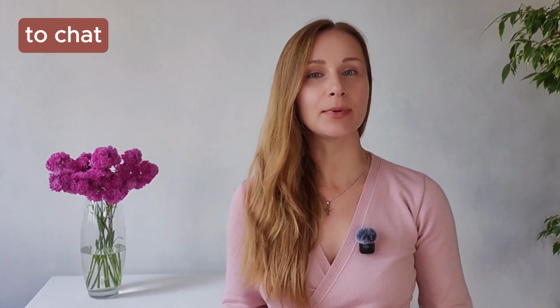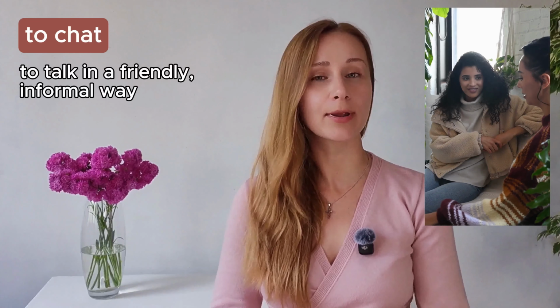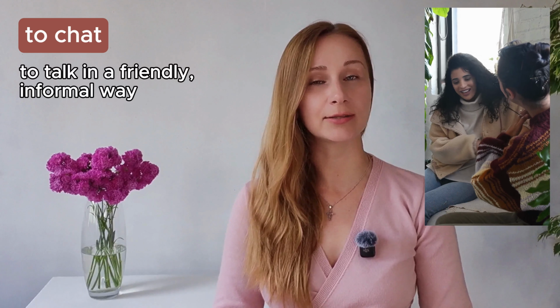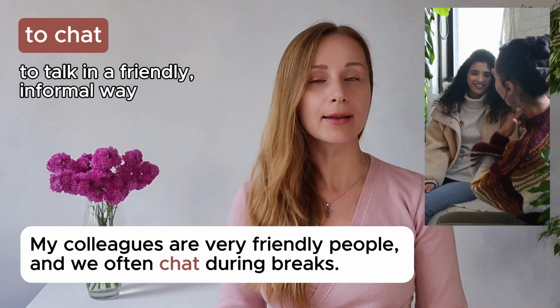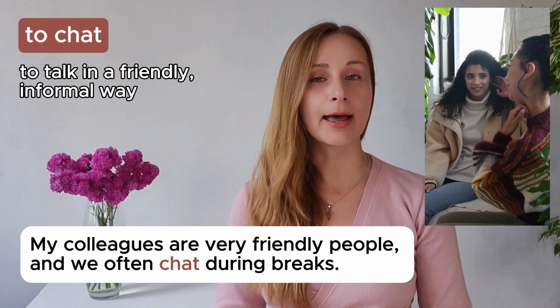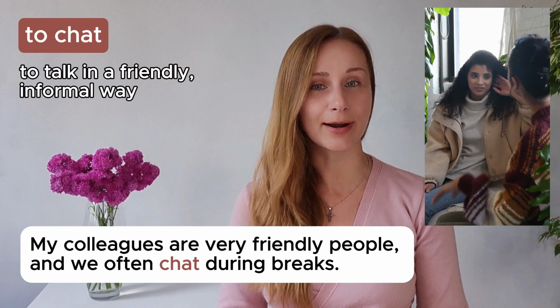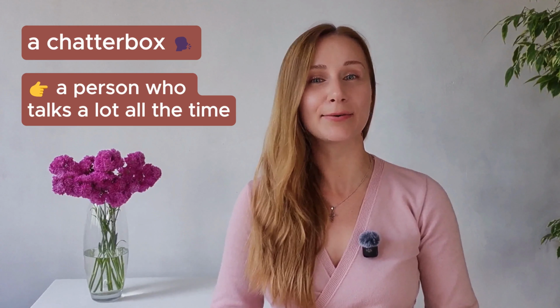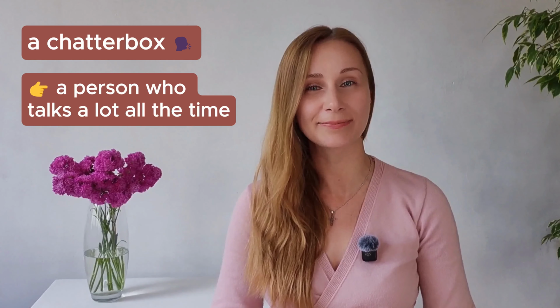Next two are somewhat similar, to chat and to witter. So to chat means to talk in a very friendly way and usually in informal situations. For example, my colleagues are very friendly people and we often chat during breaks. But be attentive here because if you chat too much, you can become a chatterbox. So a chatterbox is a person who talks too much.